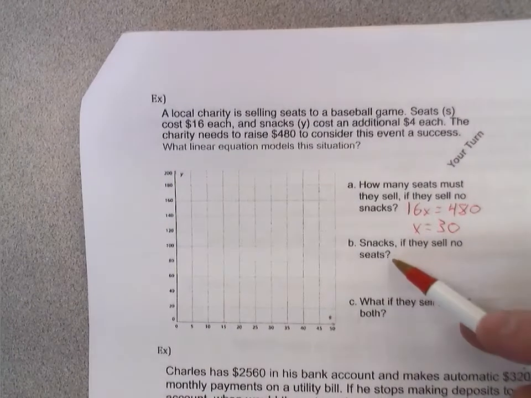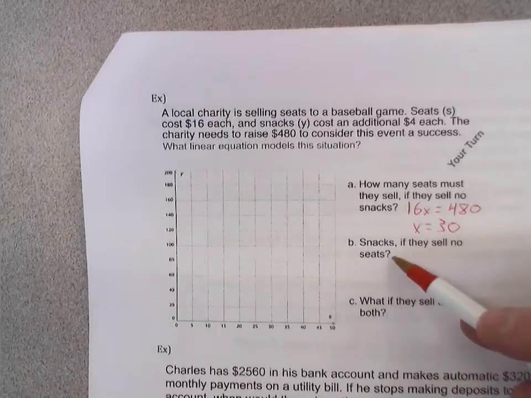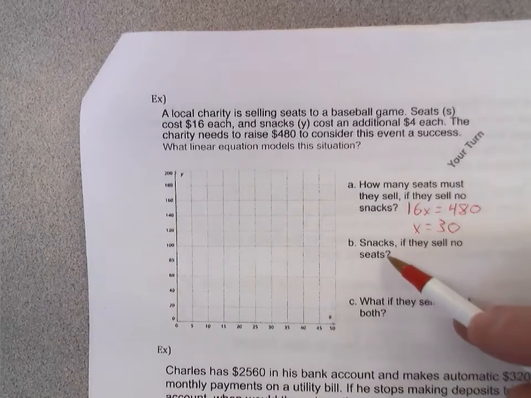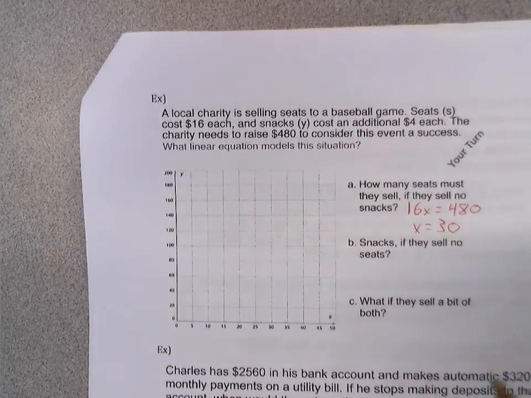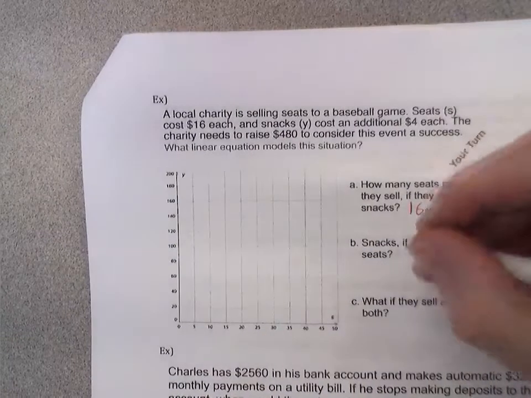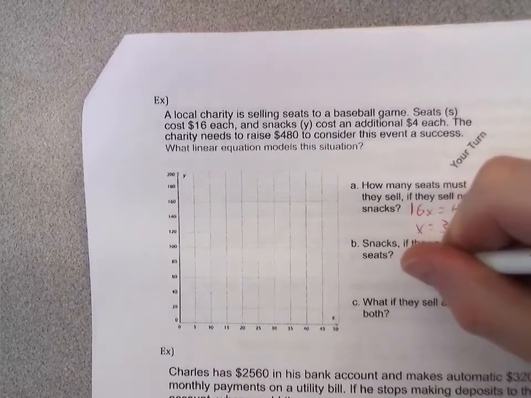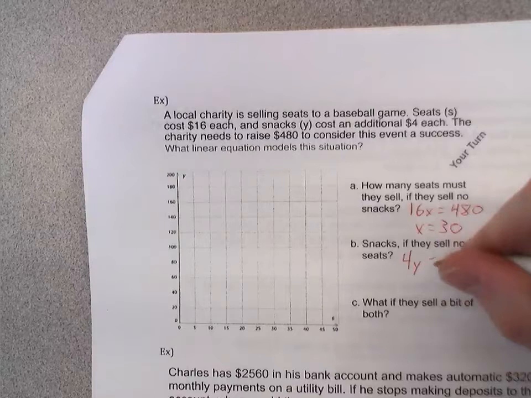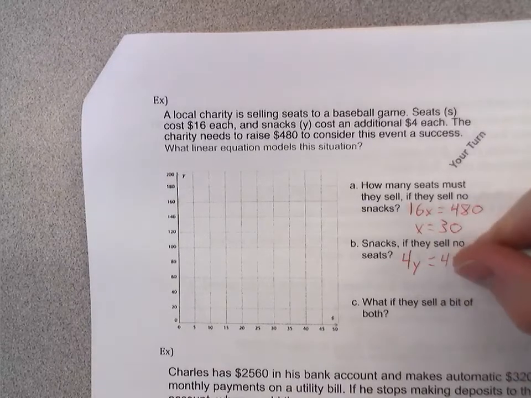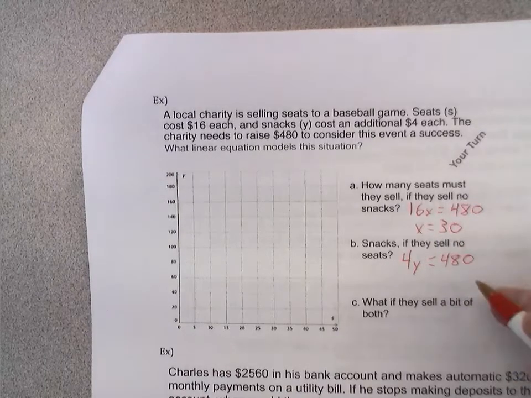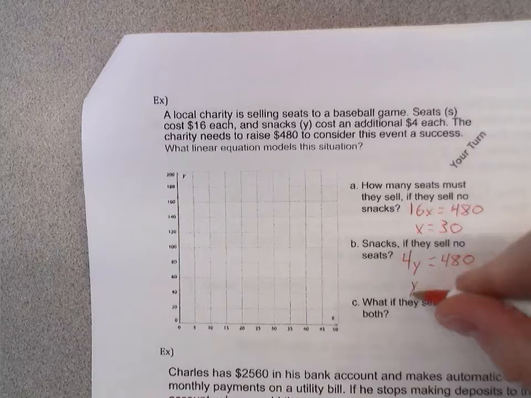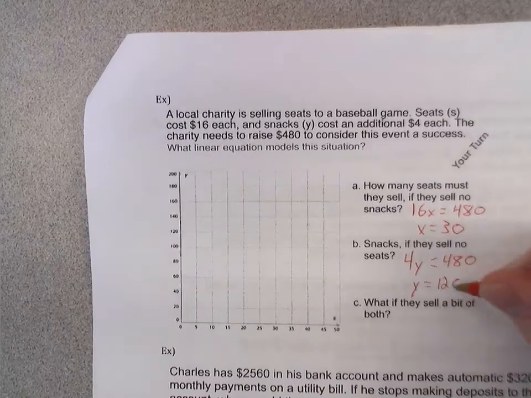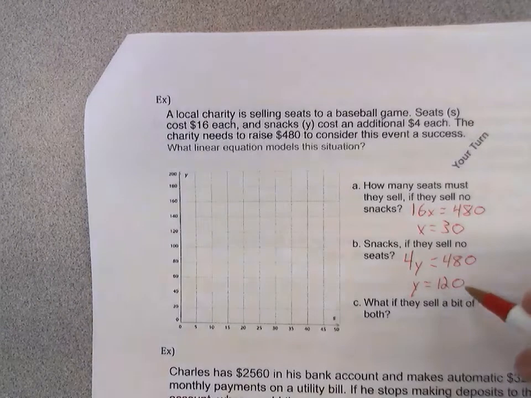What if they sold just snacks but no seats? Well, it's kind of a ridiculous situation because there'd be nobody to really eat snacks if you didn't sell any seats. But just to humor this, we'd have $4 per snack also is going to equal $480. So y would equal 120 snacks that they would have to sell.